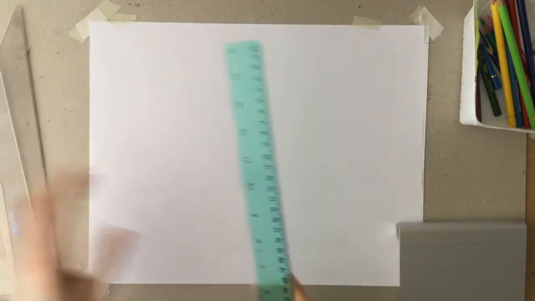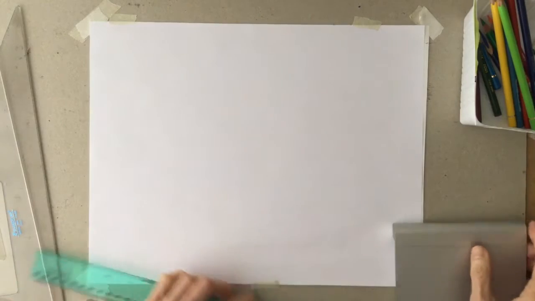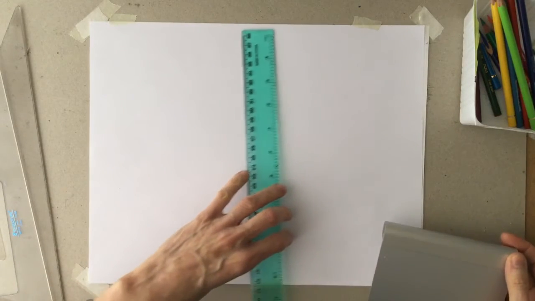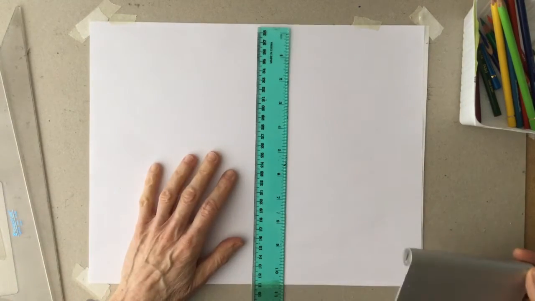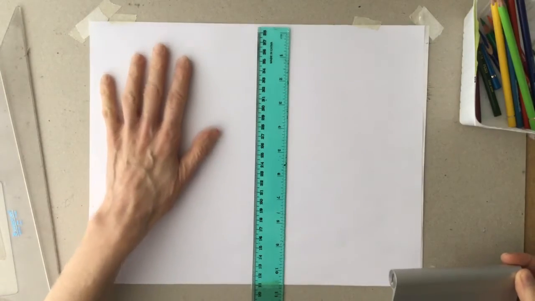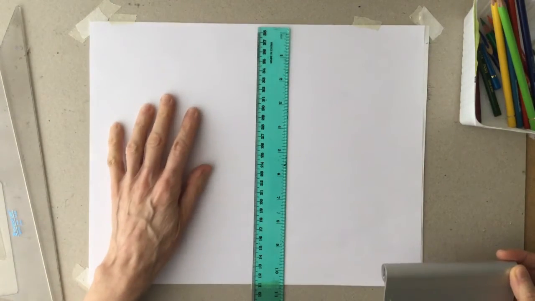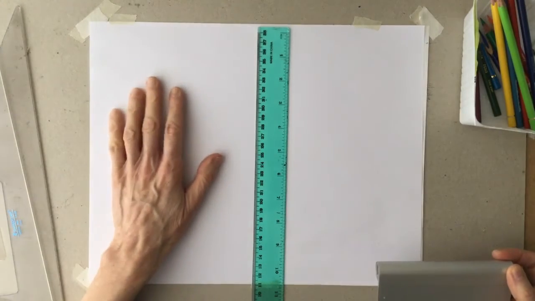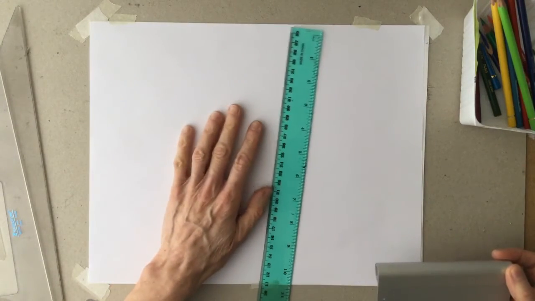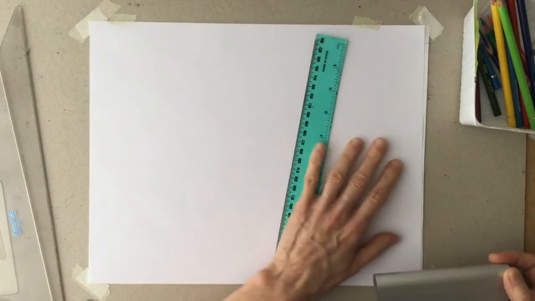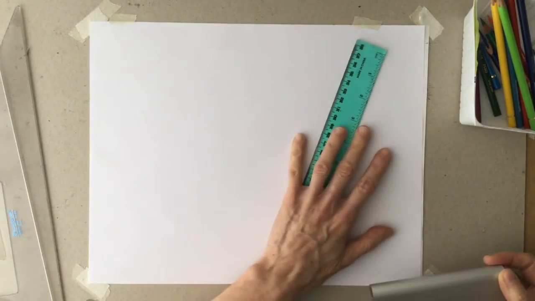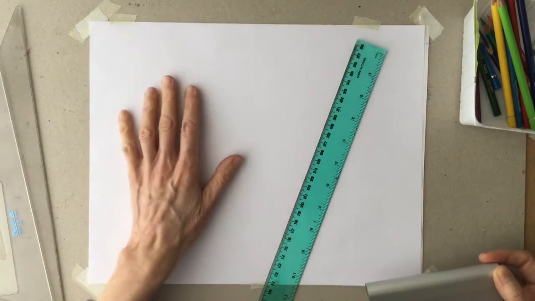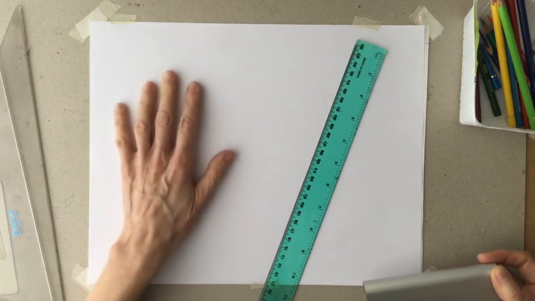And we're going to make ourselves a little 2-point grid, and I'm going to give you some measurements. Now, the measurements are based on you're using a paper that's 11 by 14 inches. So if you need to tape 2 pieces of printer paper together and measure out 11 by 14, do that so that you can use the measurements I'm going to be giving you.